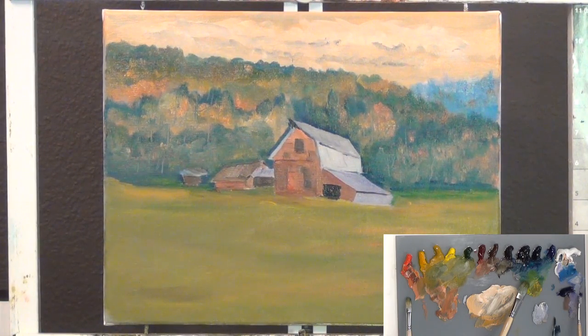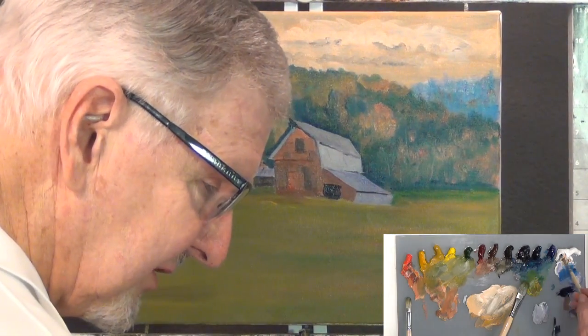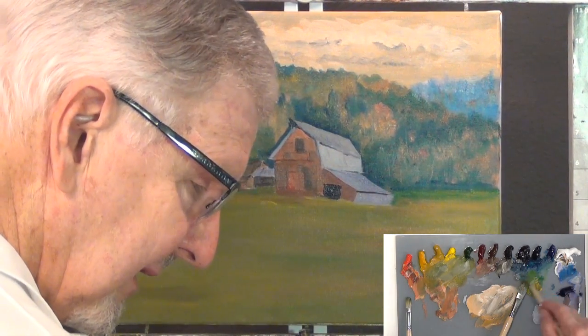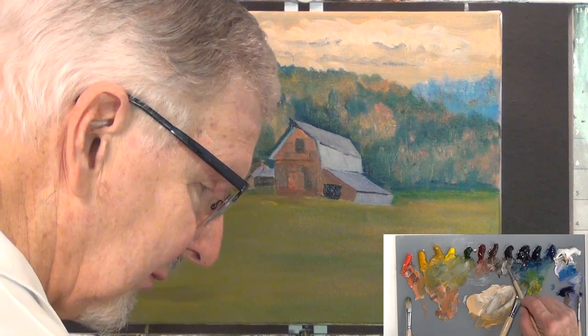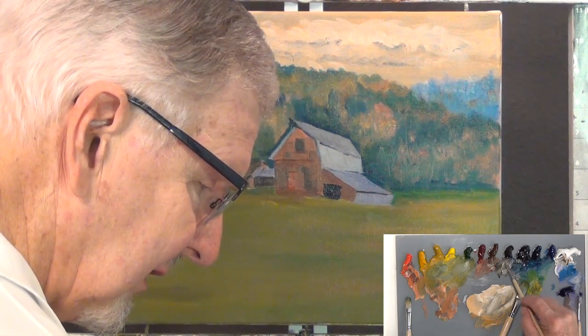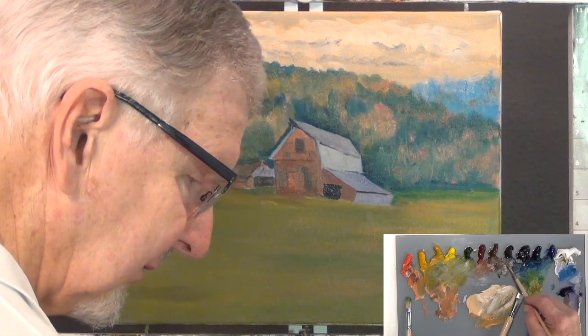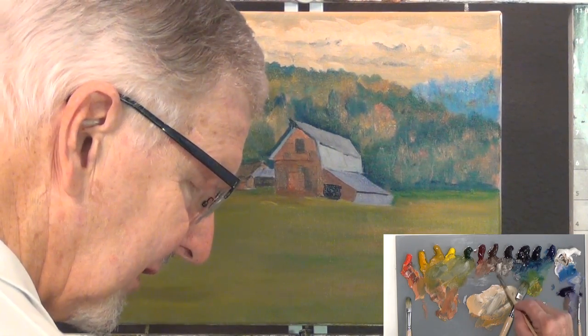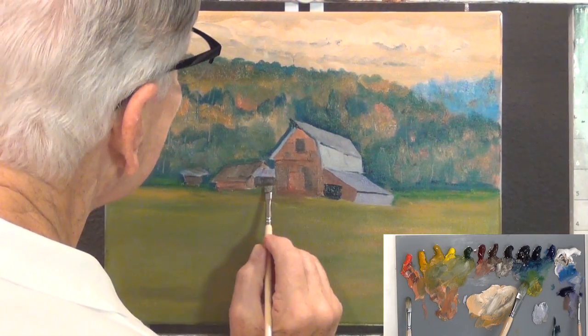I may bore you with fence posts. There's a bunch of them here. I don't know if I'm going to put them all in or not, but I'm going to see what happens here. I want some mixture in my brush. I want a mixture of white and this dark Van Dyke brown, and maybe a little bit of dark sienna, I don't know. Let's see here, I'm going to start right in this area here.